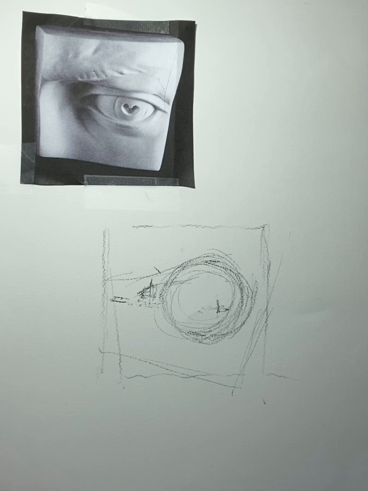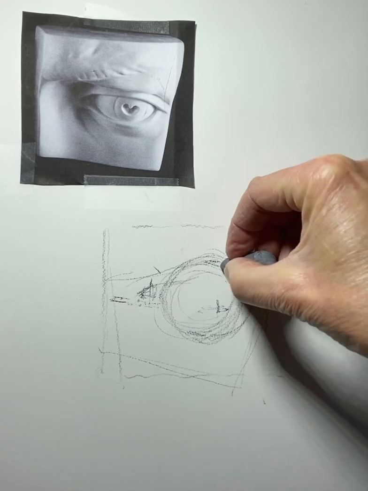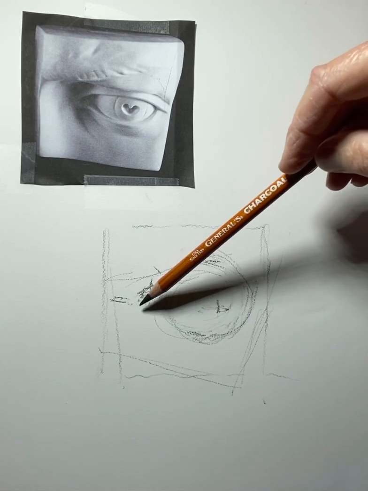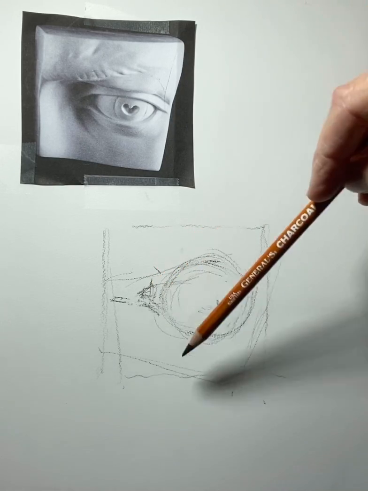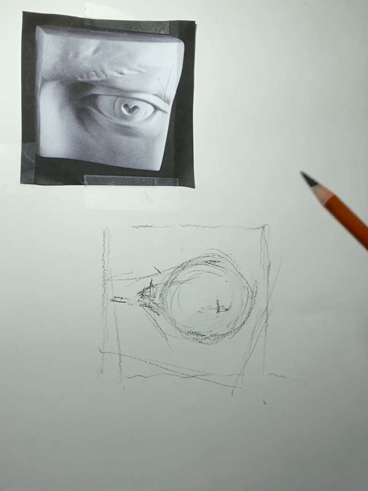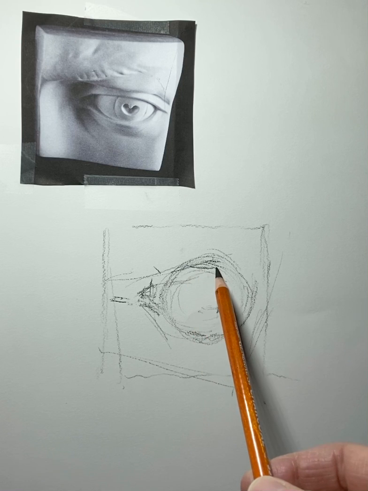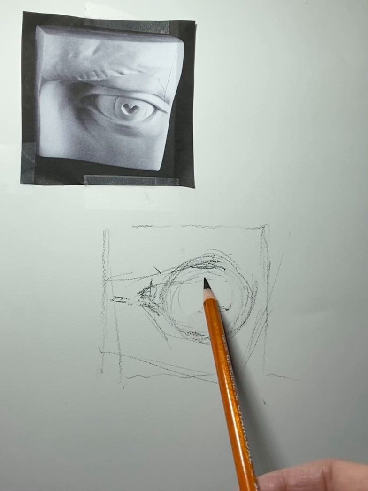Now we have a lot of lines here, so I'm going to go ahead and erase some of them. But we've put in the basic structure of what we're drawing. Put in our basic key lines. Top eyelid, next eyelid.